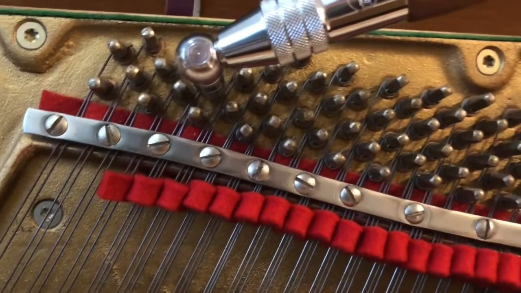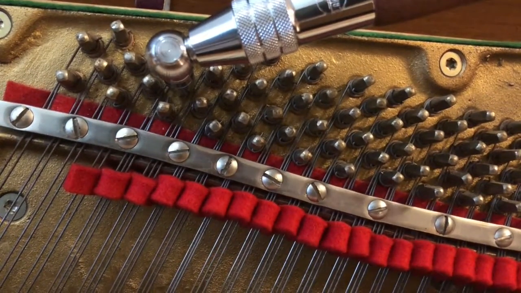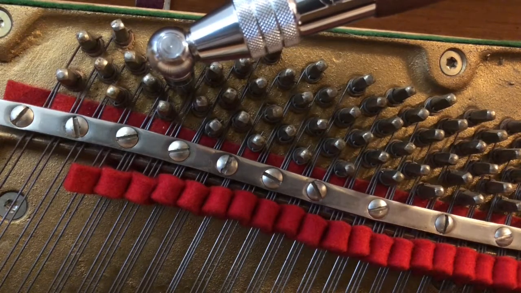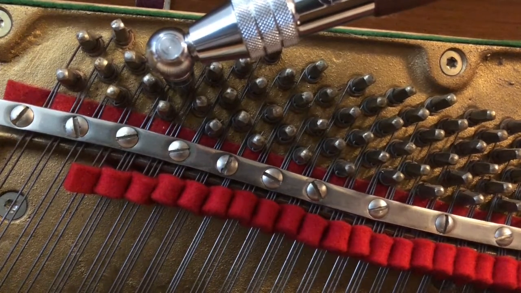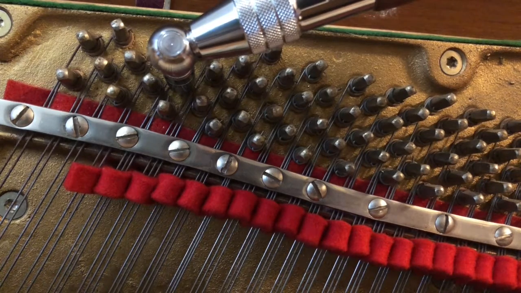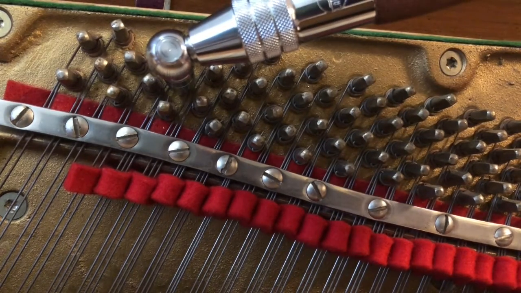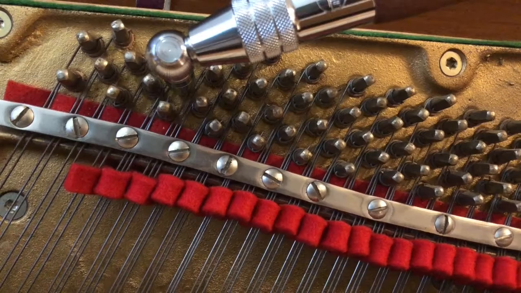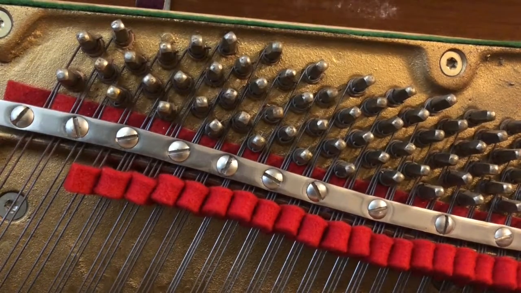We can tell that this A is higher than this one. So we need there to be almost no beating. Alright, that sounds good. Okay, so now we have the octave.